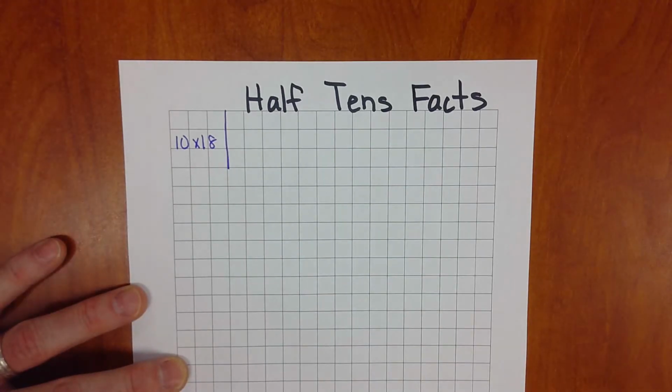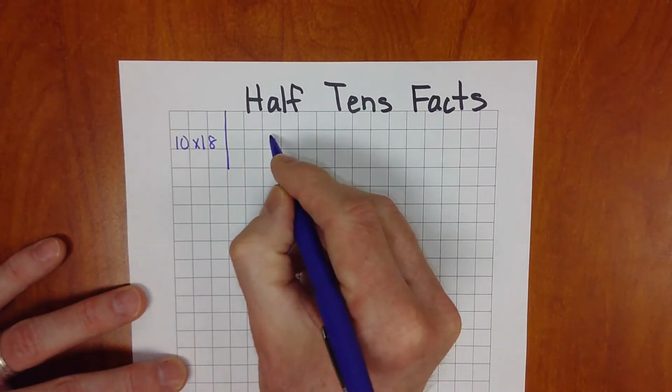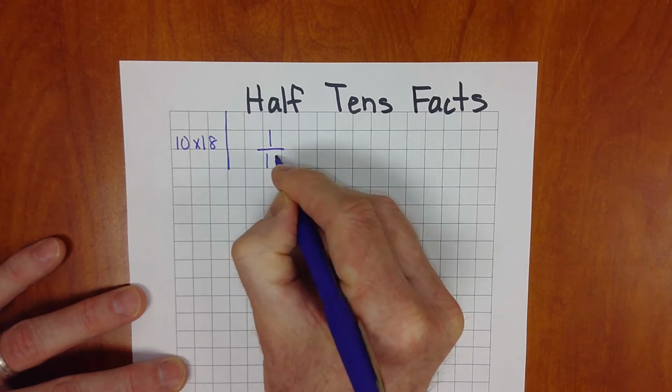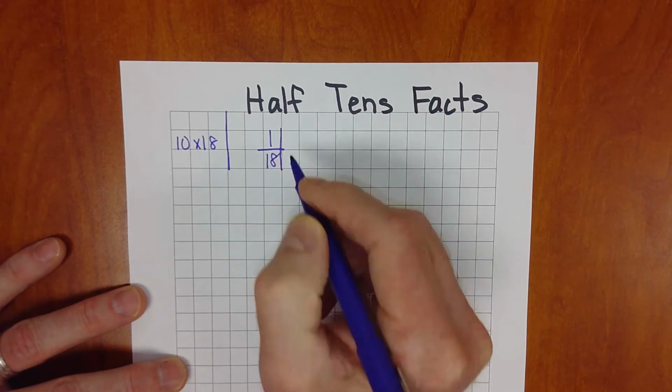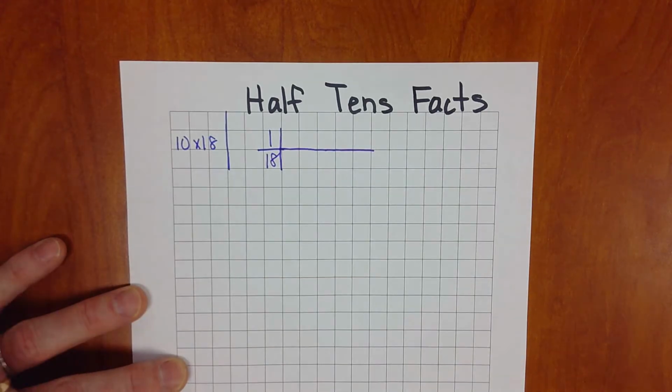A lot of you can already tell what the answer is going to be just because of some of the skills we've been working on with 10 times greater, 10 times larger, zeros. But today I'm going to show you how to make a ratio table to solve 10 times 18. Knowing that one group of 18 is 18, we're going to try to figure out how many 10 groups of 18 is. So we can go from one group of 18 to 18. We can do two groups of 36.